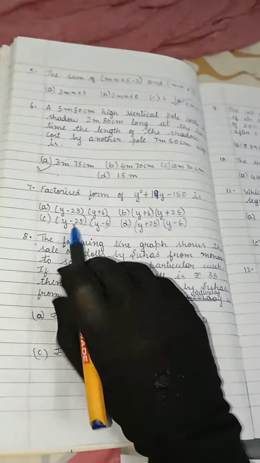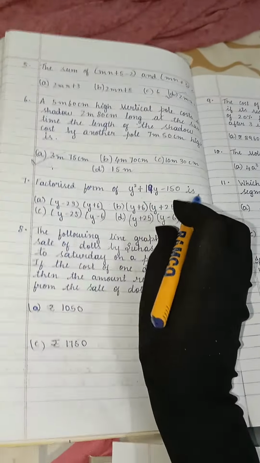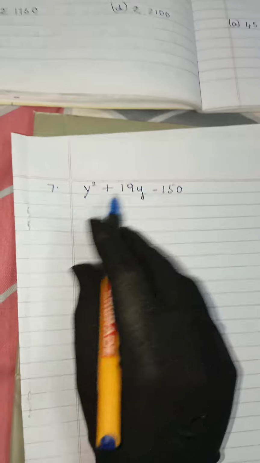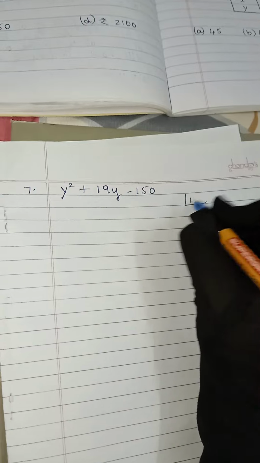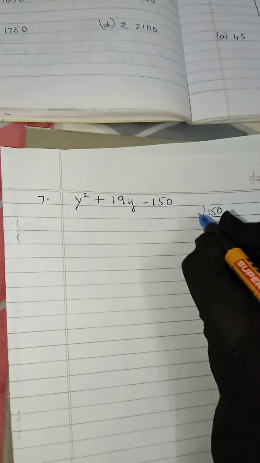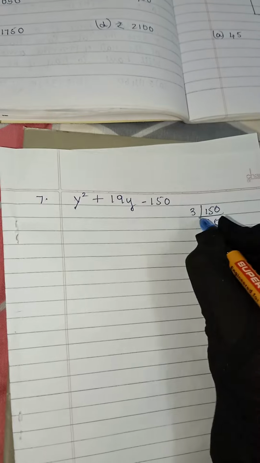Now let us do the next sum. Factorized form of y square plus 19y minus 150 is, we have to find the answer. So we have to factorize this, right? y square plus 19y minus 150. So first we will find the factors of 150 here. 150: 3 times how much is 150? 3 times 50 gives you 150.